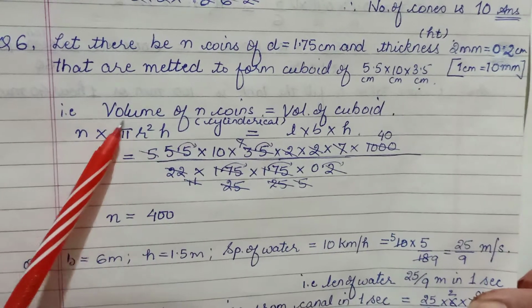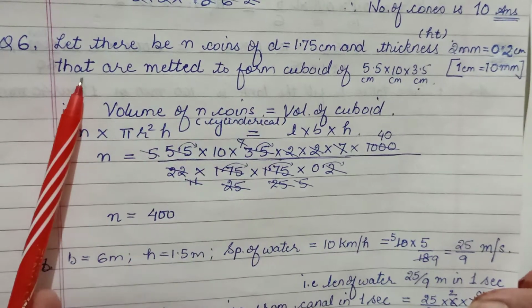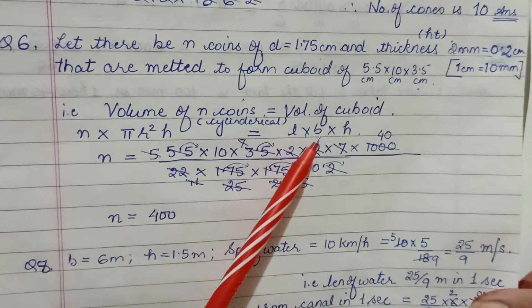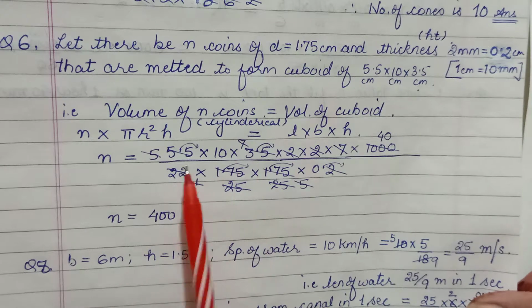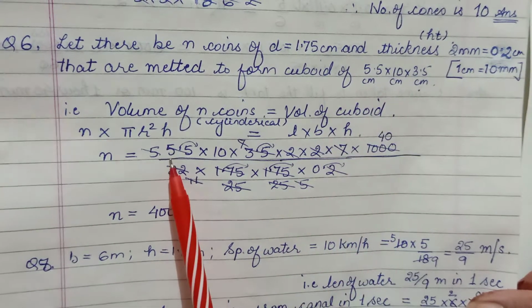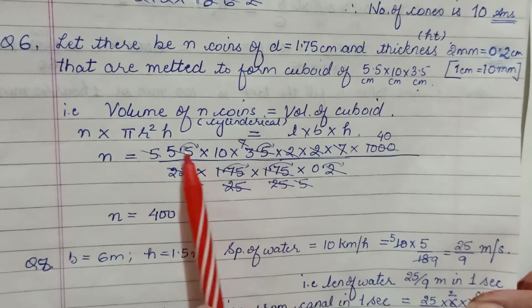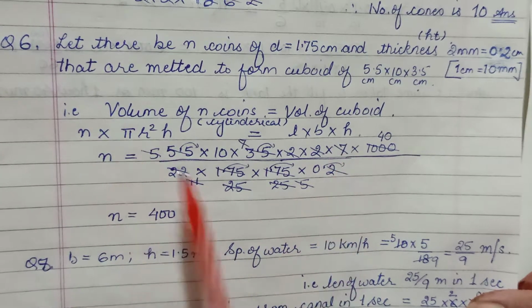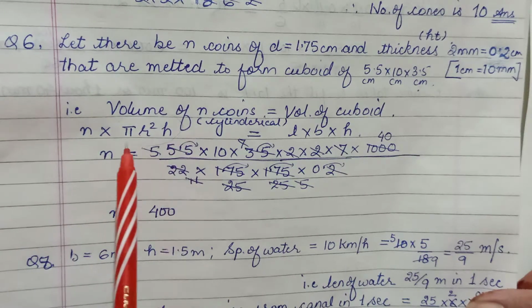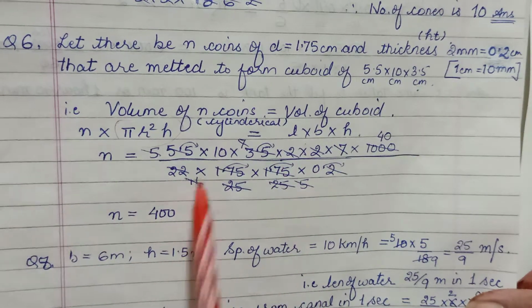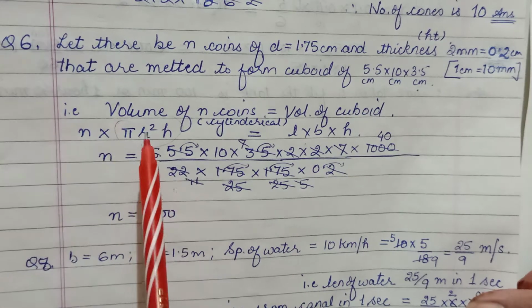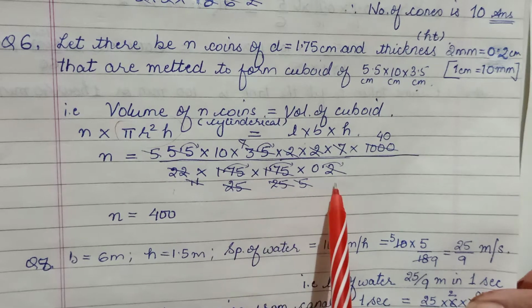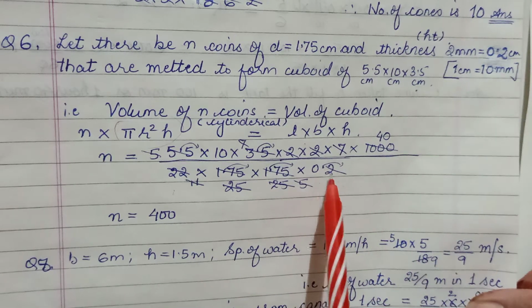Okay, so again now the volume of all these n coins, if suppose we say we have n coins, will be equal to the volume of the cuboid. Volume of cuboid is length into breadth into height, and those dimensions were already given to me. Okay, so length into breadth into height, and then here put the value pi r square h. So pi is 22 upon 7. I've taken it to the other side. This whole thing will come on the other side in the denominator. Okay, therefore pi reciprocated has become 7 upon 22. R for this was given as 1.75 r square. H we just calculated after converting, 0.2.